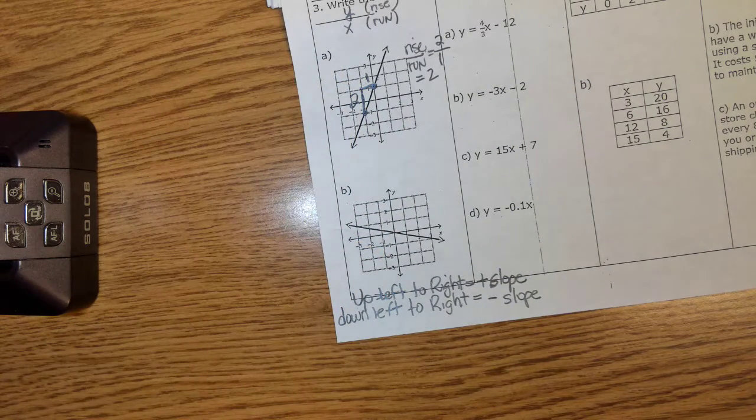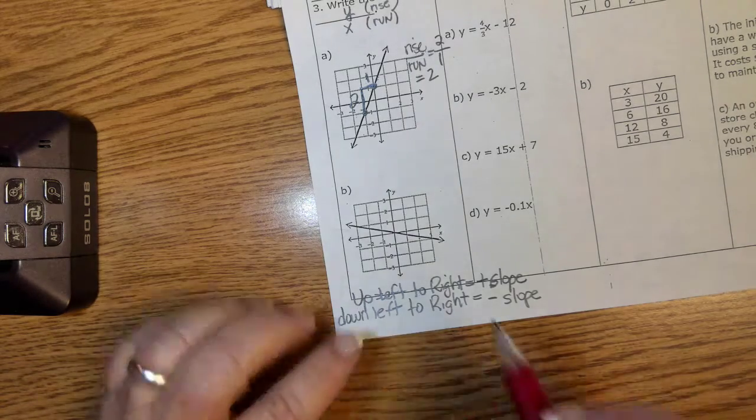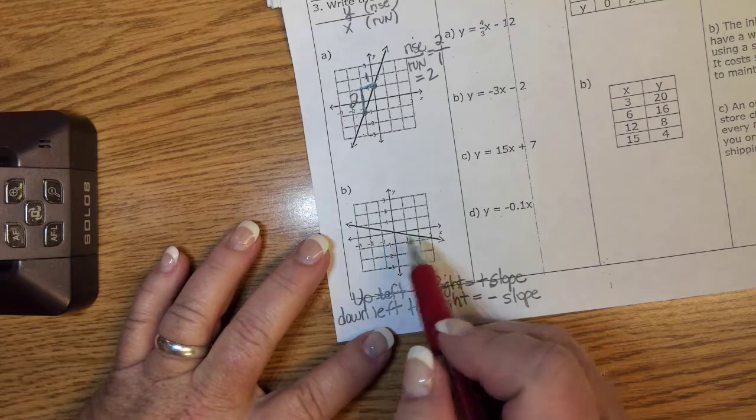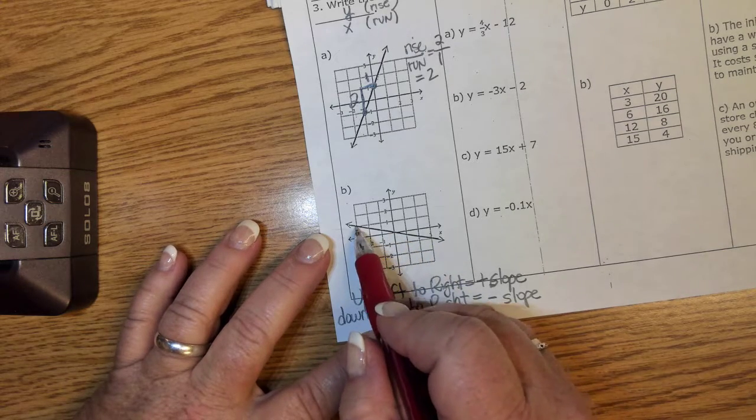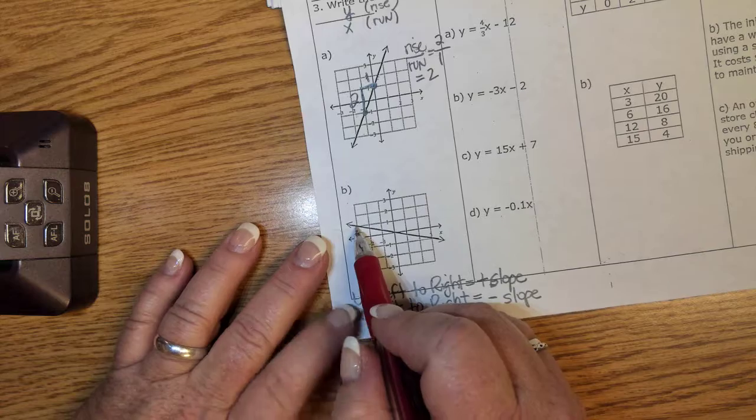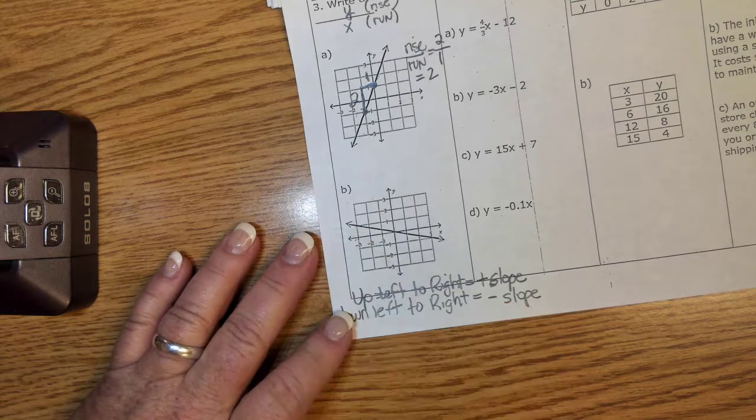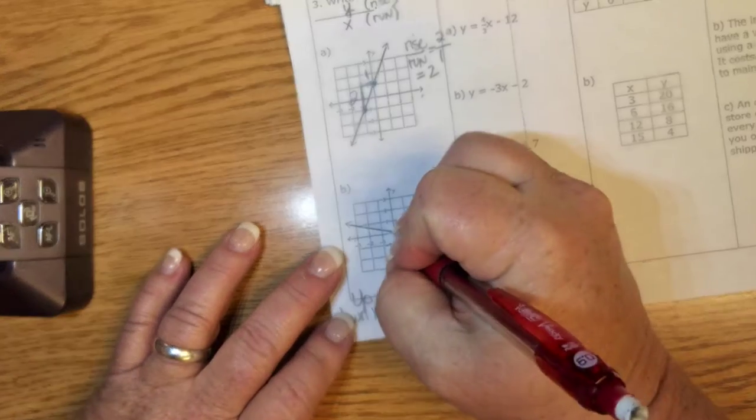You want to get in the habit of always rising first and then running. I know that here it would look like it would be easier to go across and then over. The reason that you don't want to get in that habit is because if you do, you will tend to put run over rise, and it'll be wrong. It's always got to be rise over run, and if you build that habit, you learn it's okay to go up and over to the left.